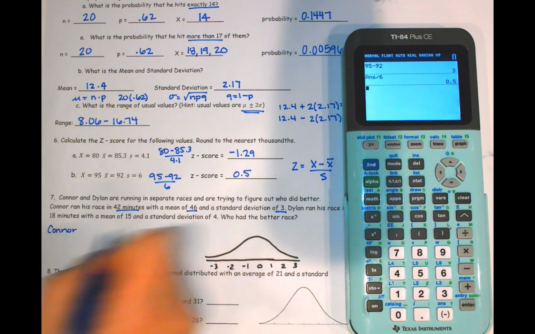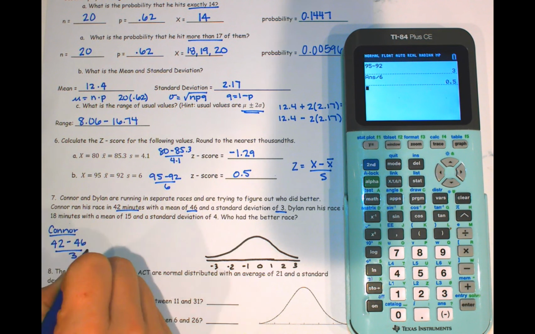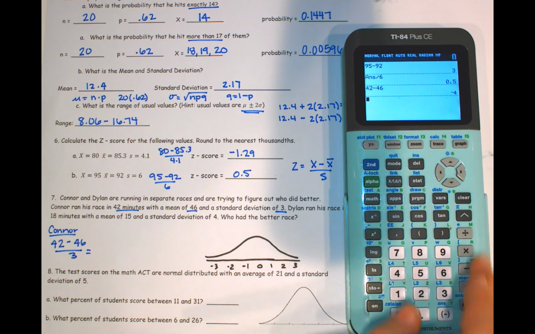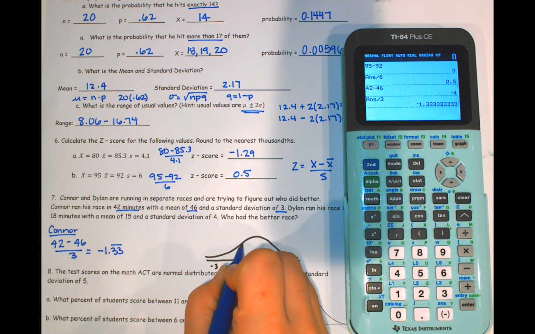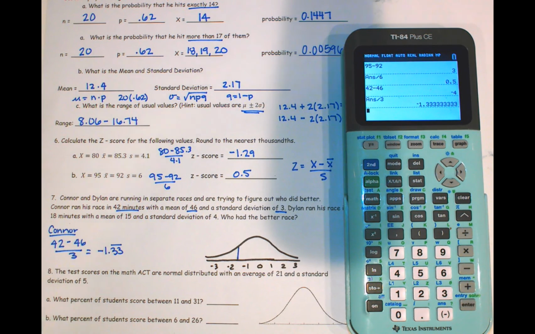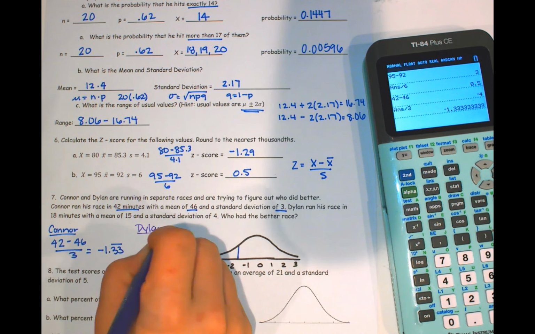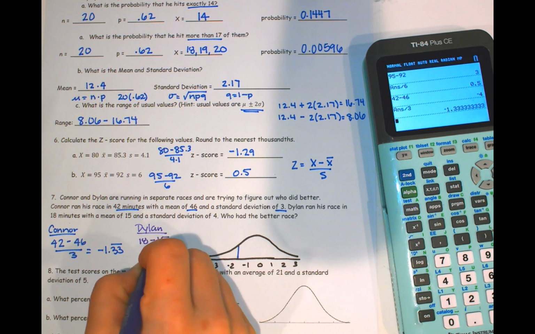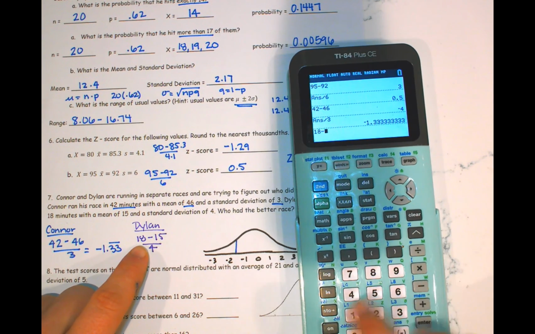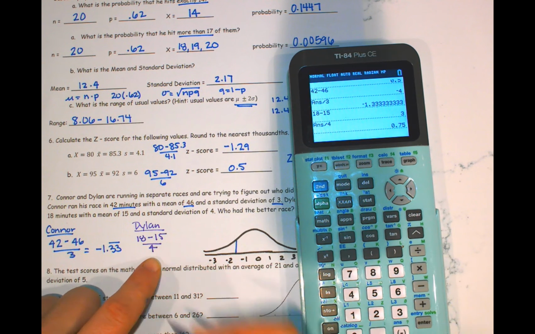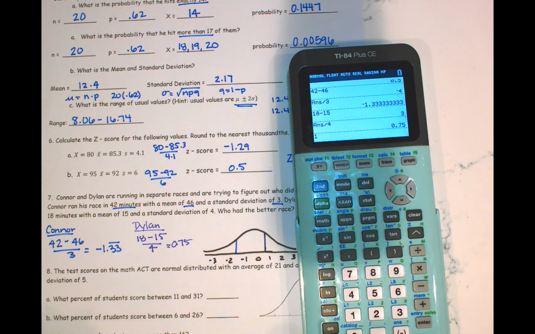So I can find Connor's score by doing his score minus the mean, divided by the standard deviation. So 42 minus 46 divided by 3, he has a negative 1.33 score. So his would be right about there. Then we have Dylan. Dylan ran his race in 18 minutes. His mean was 15 and his standard deviation was 4. So if I take 18 minus 15 and divide by 4, I get 0.75. So Dylan's score would be right around here on a standard normal curve.